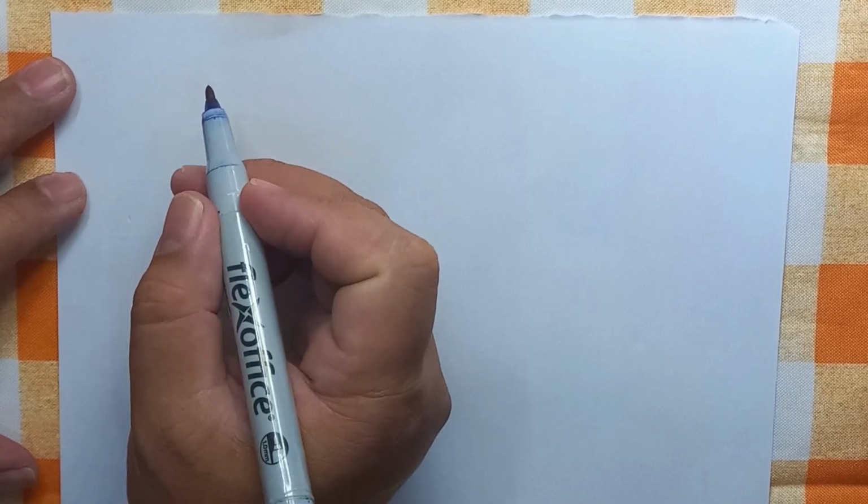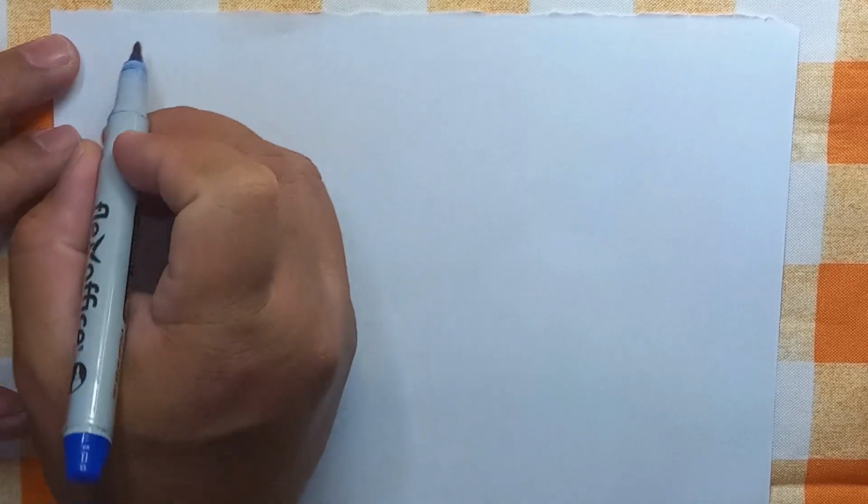So what we will be doing today is simplifying trigonometric identities. Okay.